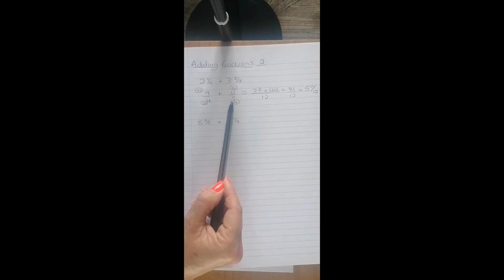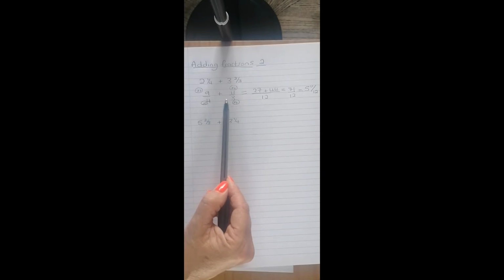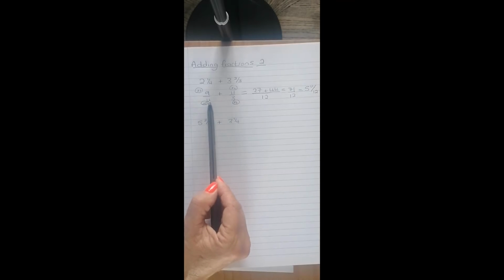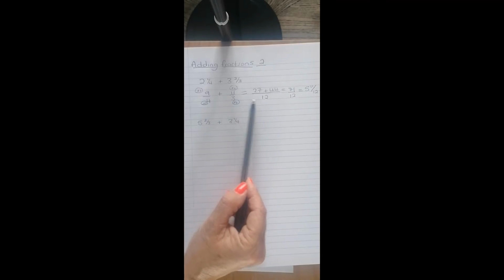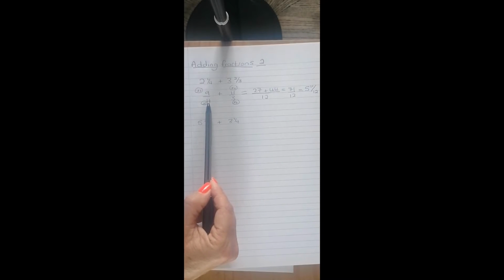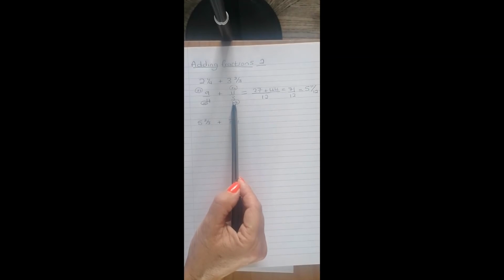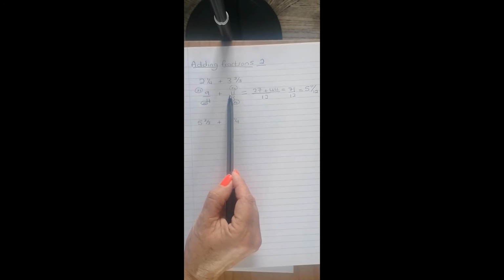But as we know from our adding fractions 1 video, we can't add fractions unless these denominators are the same. And the easy way to make them the same is just to multiply them together to get a new common denominator of 12. But remember from our equivalent fractions, if we've changed this denominator to a 12, whatever we've done to this number, we need to do the same to the numerator. This was multiplied by 3 to make it 12, so you multiply the numerator by 3. That's 27 over 12. This denominator was multiplied by 4, so you multiply numerator by 4.